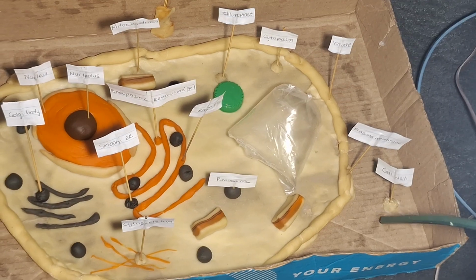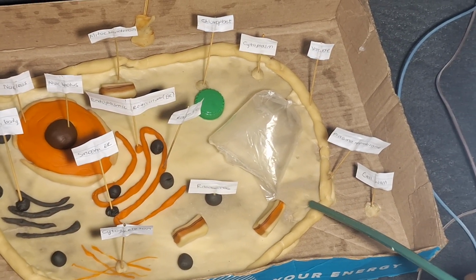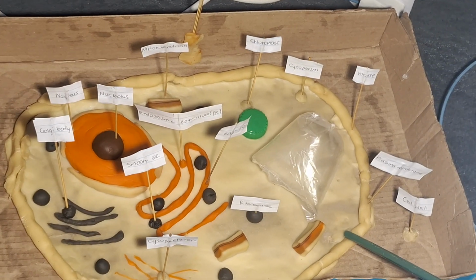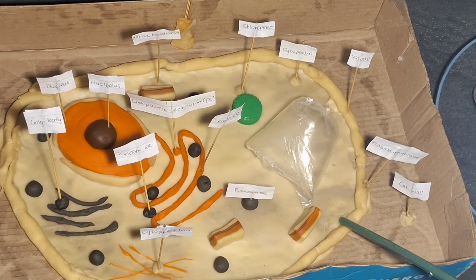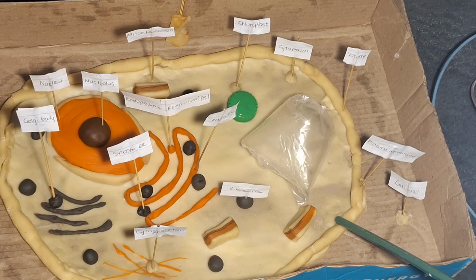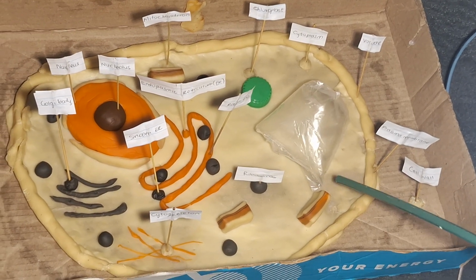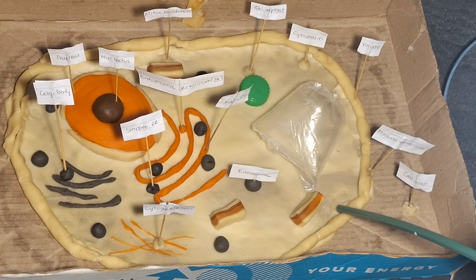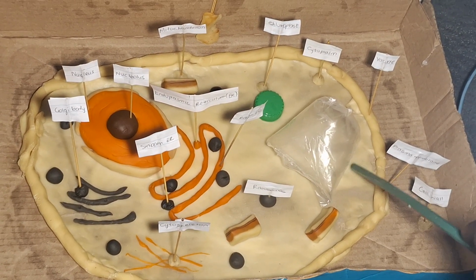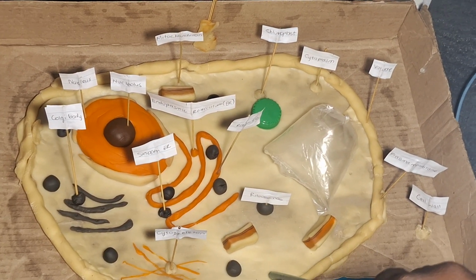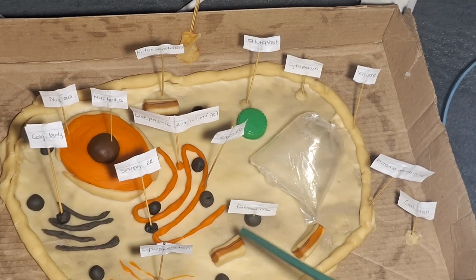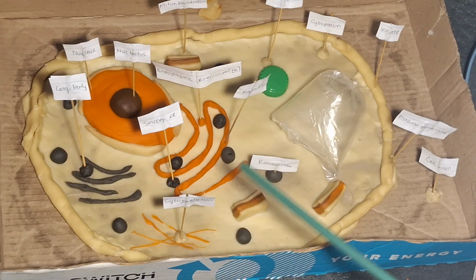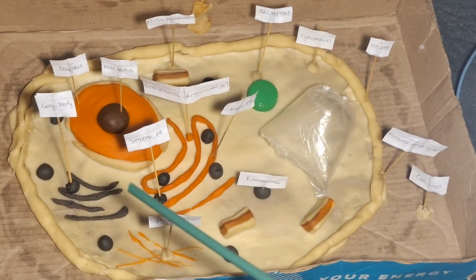So inside the cell wall, we are going to find the plasma membrane. Now this plasma membrane is permeable, meaning that it only allows certain molecules to pass through. So some will pass through and some will not be able to pass through. Then inside this plasma membrane, we have what? Our cytoplasm. Now, the cytoplasm you see here contains all the organelles that you see in the plant cell.